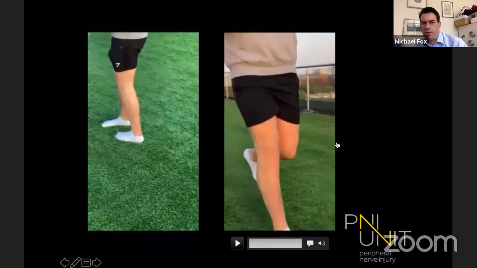So I've not gone through the peroneus longus, but I've just shown the tips and tricks really. I don't think I have anything else to say about it. Thank you.